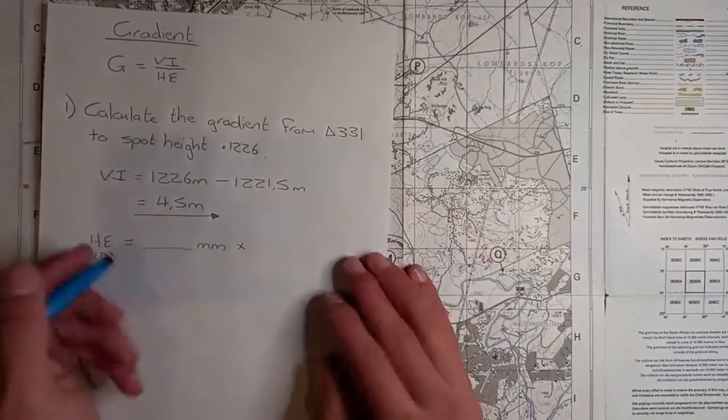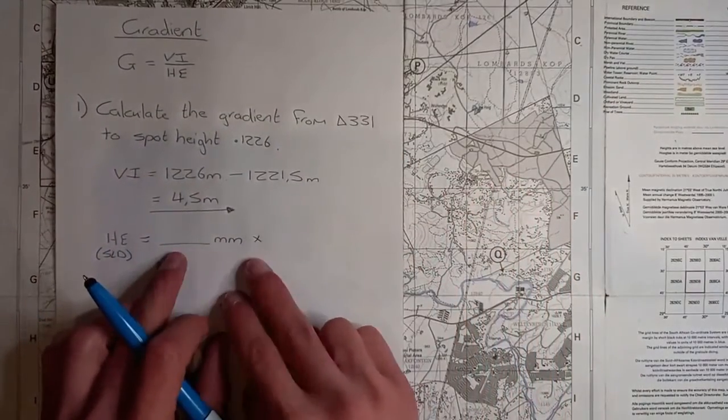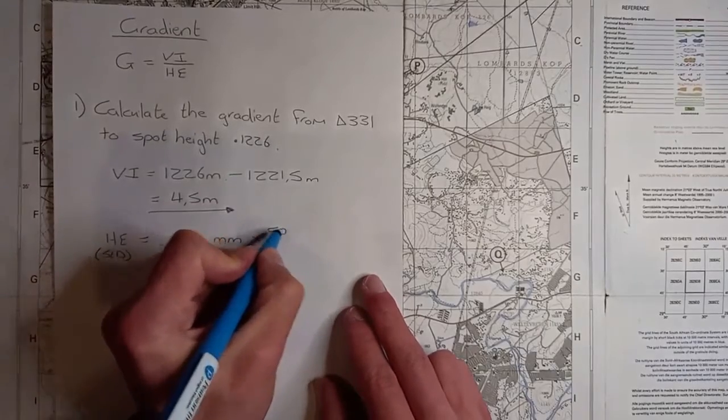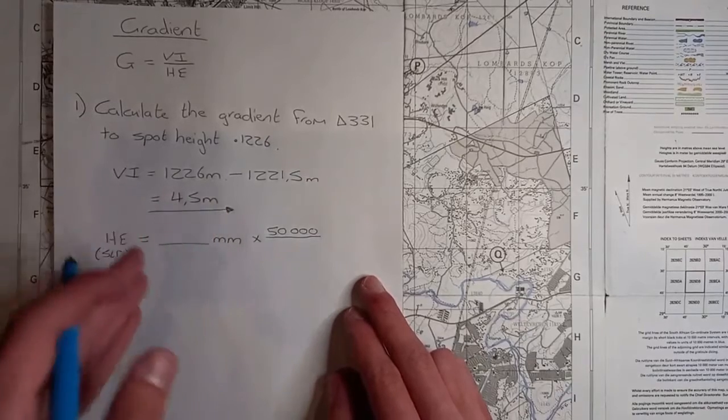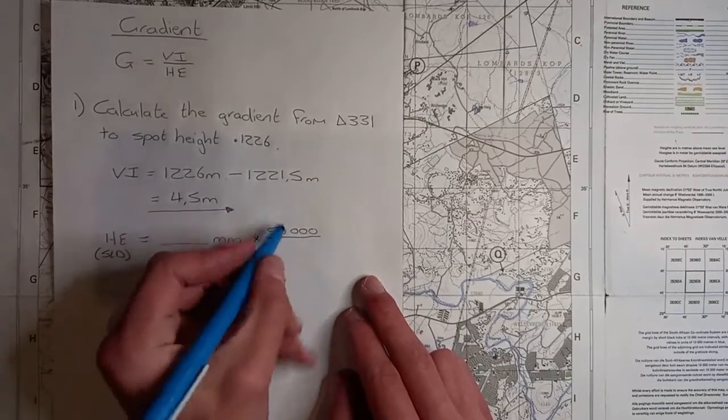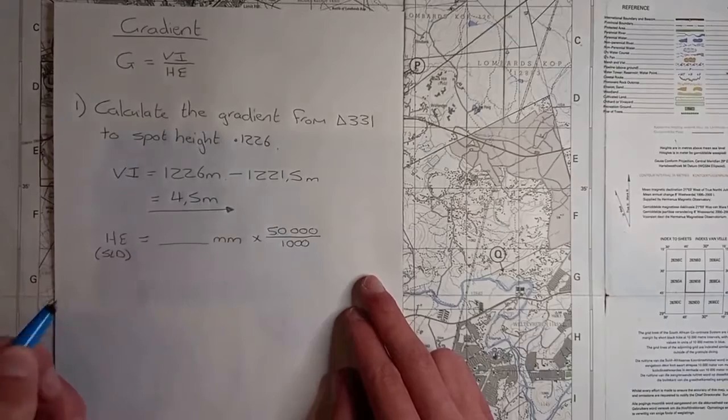So the formula is so many millimeters times your scale, which right now is 50,000. And the conversion from millimeters to meters is 1,000.